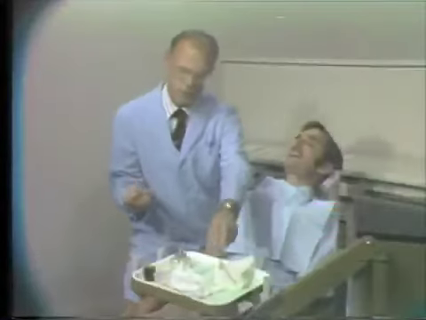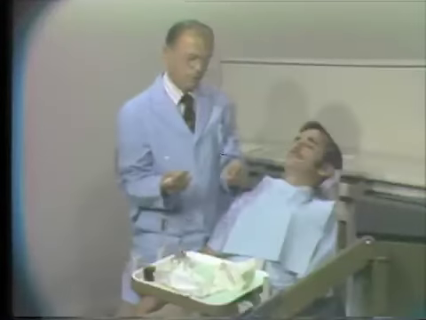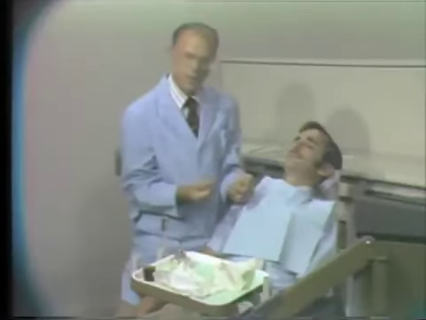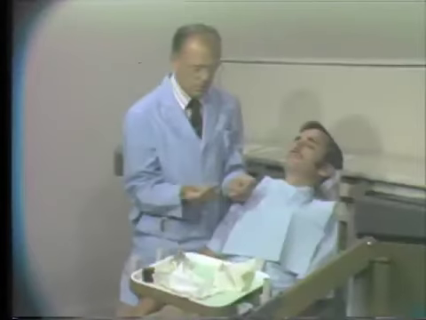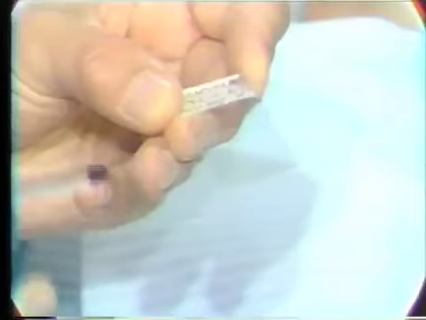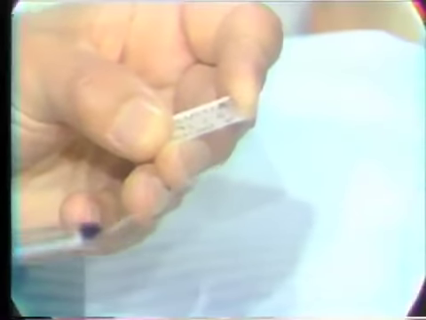Having done this, we will pick up the slide which has on it the patient's name, date, and the registration number of the patient or other identification number. Then we will smear the material evenly over the surface of the slide.